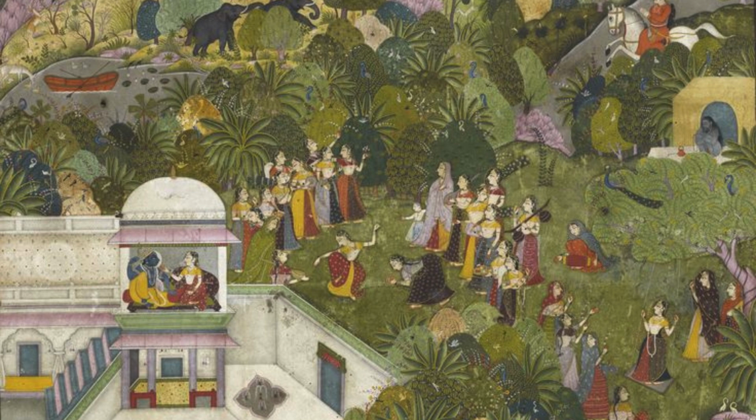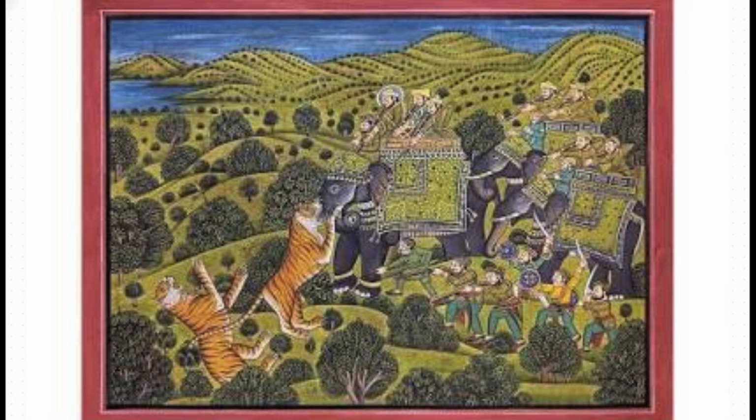Now let's move to two closely related yet distinct schools, Bundi and Kota. If Mewar is bold storytelling, Bundi is the beautiful forest. Bundi artists were absolutely obsessed with lush nature, dense trees, monsoon skies, and beautiful women. Kota, on the other hand, which actually emerged from Bundi, took a very different turn. They became famous for high-action hunting scenes.